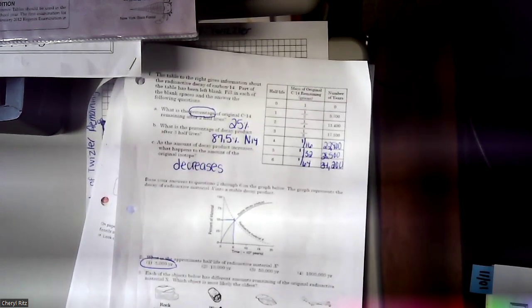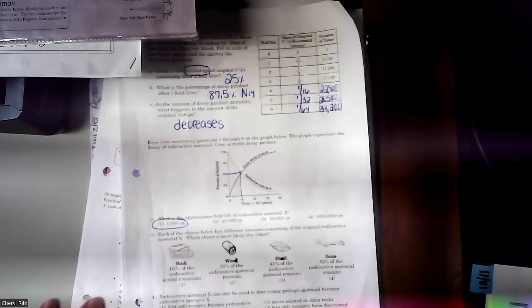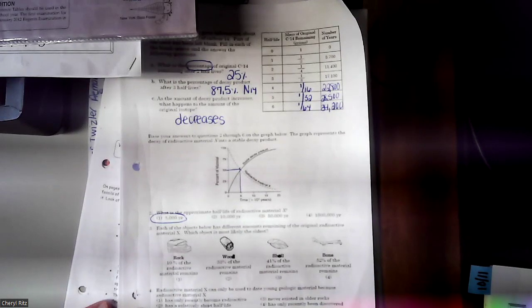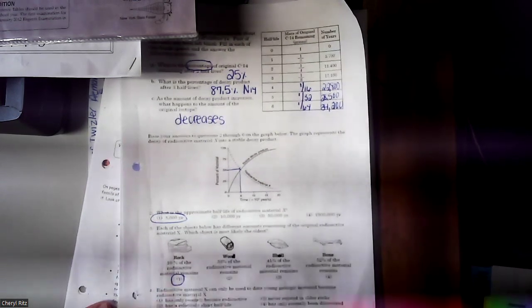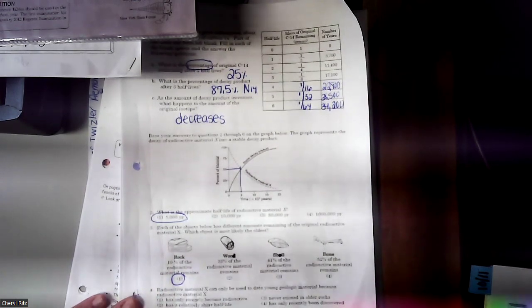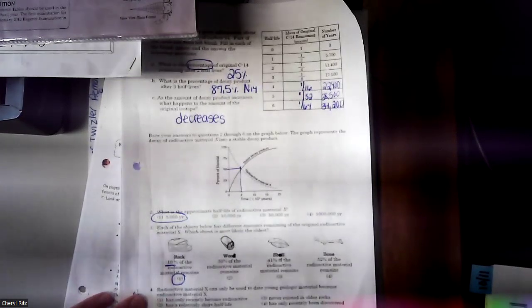Ooh, and one last question before the end. We'll get to the last one tomorrow. Which one of these is the oldest? Why did you say 1? Because there's only 10% left.